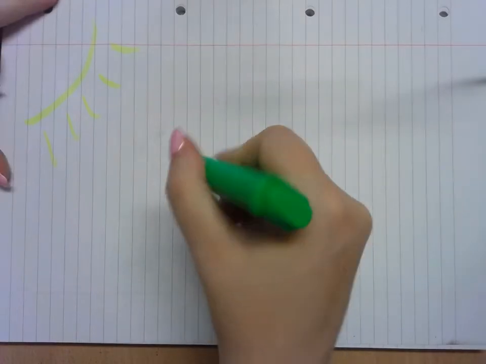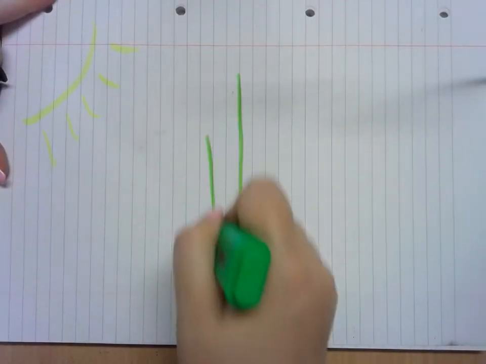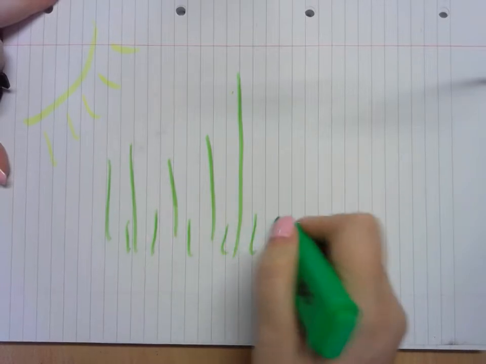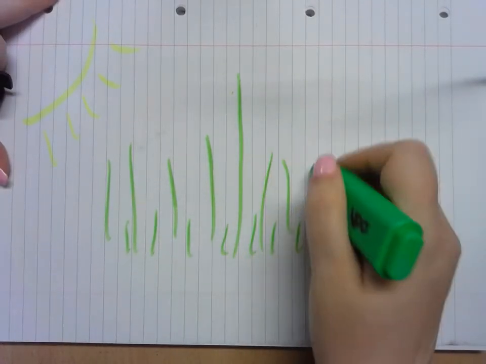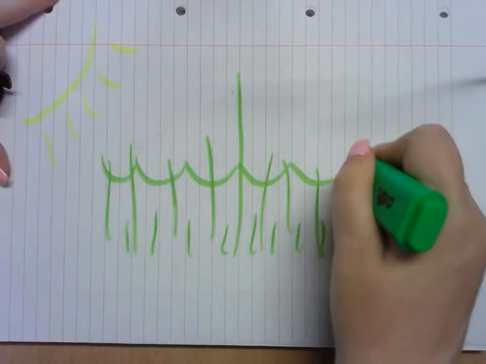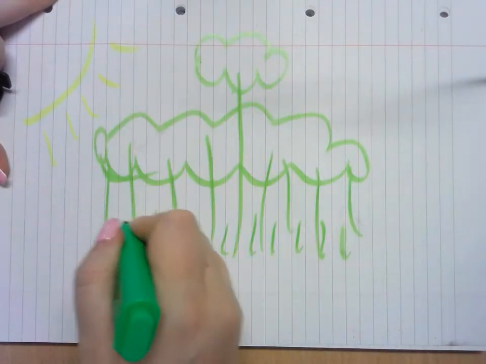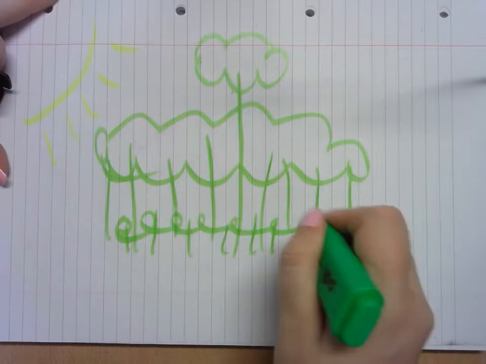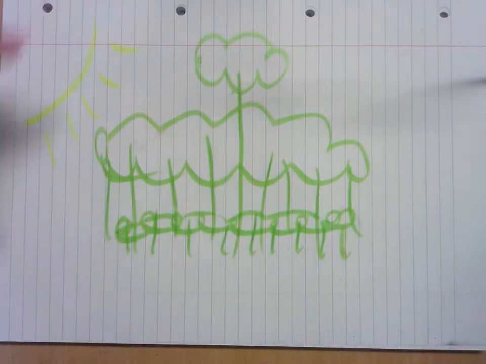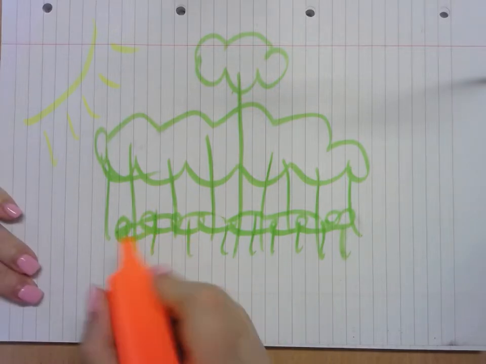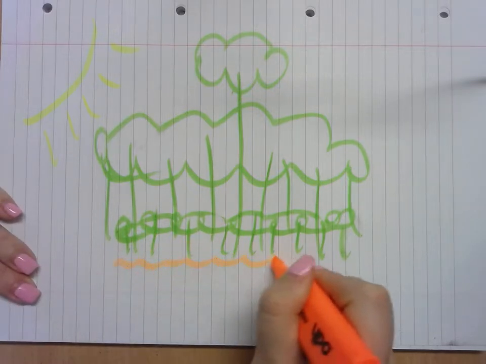Now, we've got our emergent layer, our canopy, our shrub layer. So this is my diagram of the rainforest, if you hadn't already guessed that from this exceptional drawing. We've got some shrubs. Look at that, what a great diagram. So, the orange is going to represent the soil.